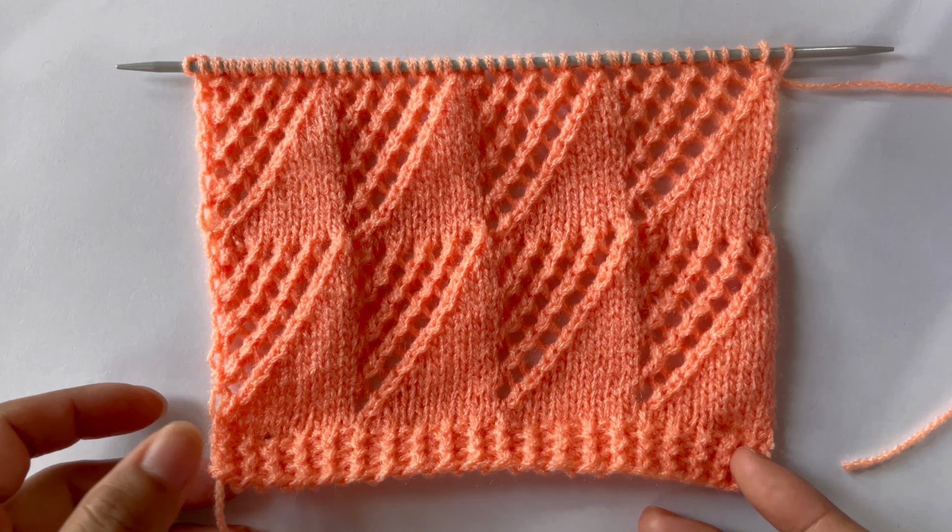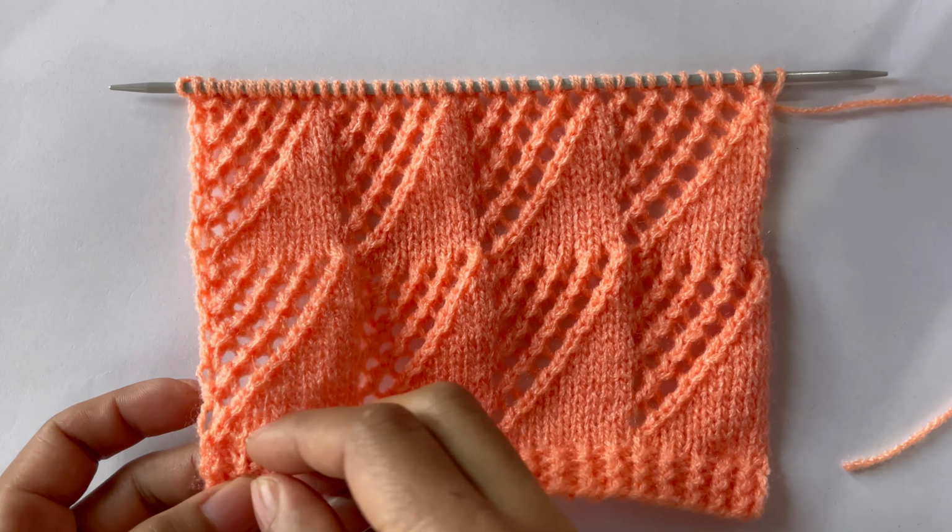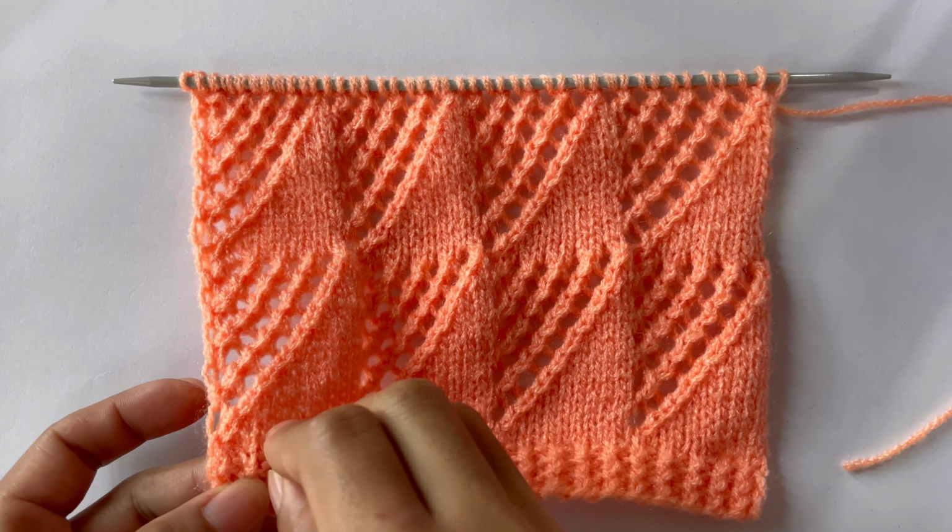Today in this video we are going to learn to knit this very beautiful pretty lace stitch pattern. This pattern can be used in your ladies sweater, cardigan, shawl, scarf. See, this is the way it looks like.